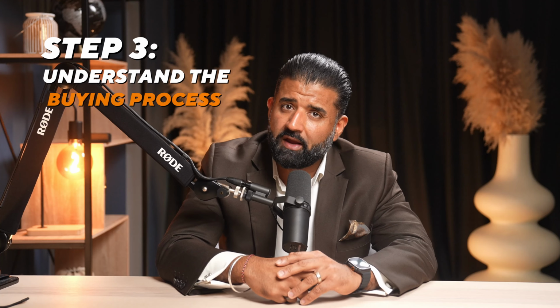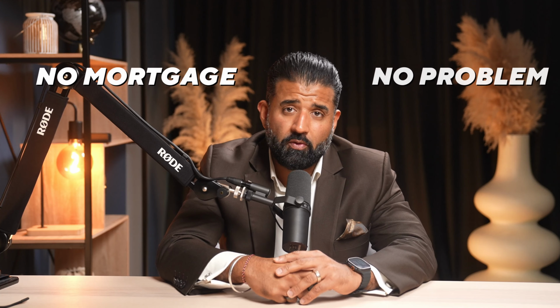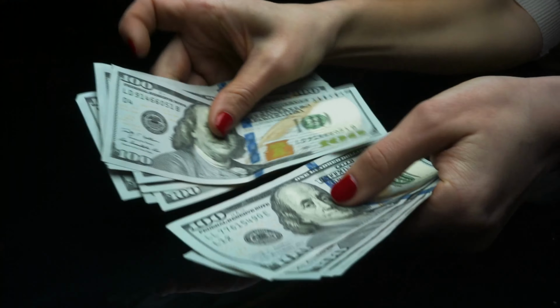Let me give you another real-life example. I worked with an investor who bought an off-plan property for 1.2 million dirhams, and before it was even built it was worth 1.8 million dirhams. That's a 50% increase without even renting it out. Number 3, understand the buying process. No mortgages, no problem. Most deals in Dubai are cash based or have flexible payment plans from the developer. Paperwork is simple, only takes a few days to finalize the purchase.